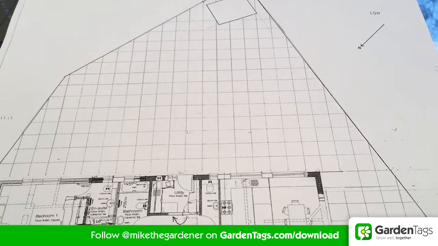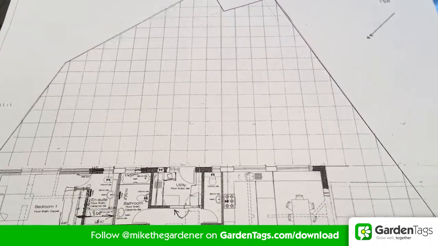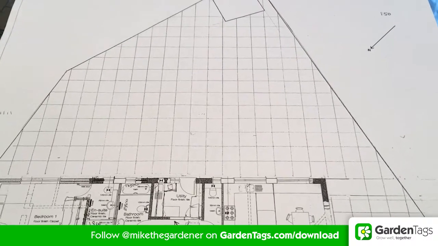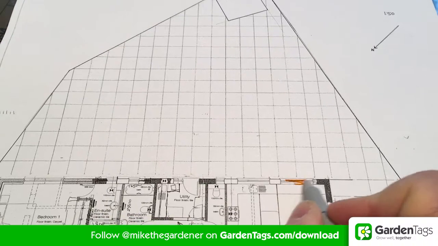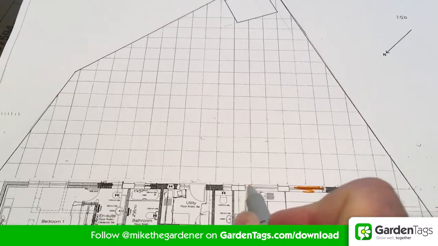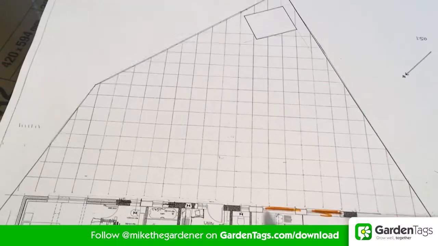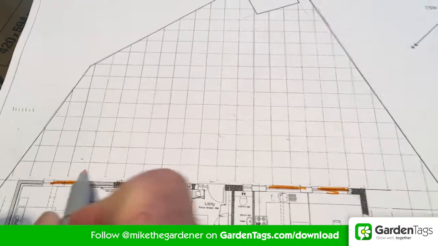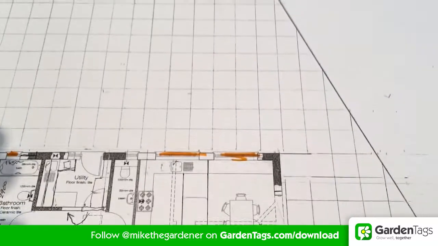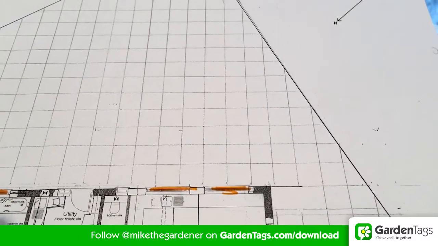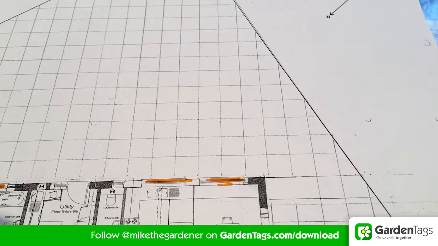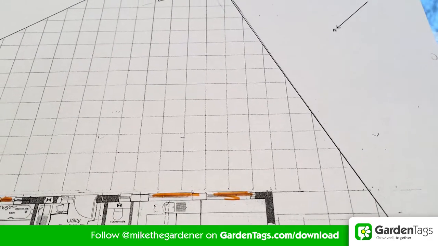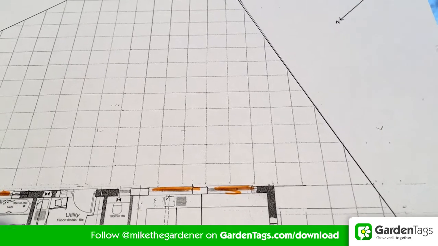Once you've drawn up your design, it's worth considering where the main focal points are from the house, where the windows are. And you'll see here, there's a window here, there's a window here, there's a small window here, and there's a window at the end here. Now that's really important because when you're sat in your lounge or looking out of your kitchen, you want to be able to look out at something particularly nice. You don't particularly want to be looking out at the washing line or the shed.